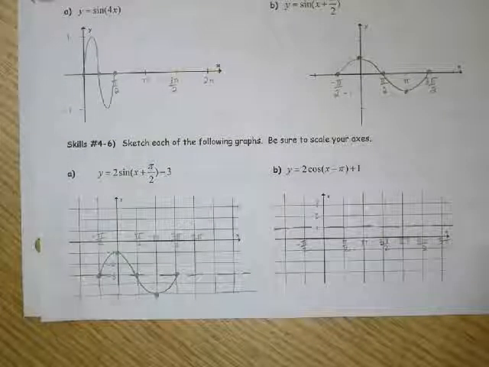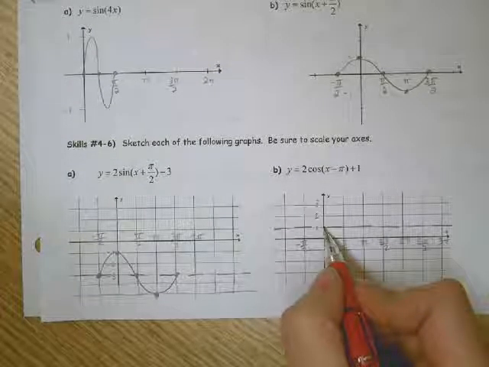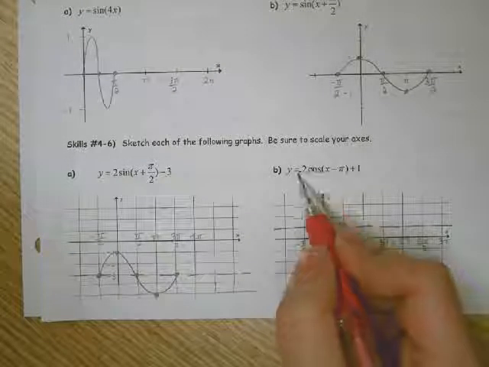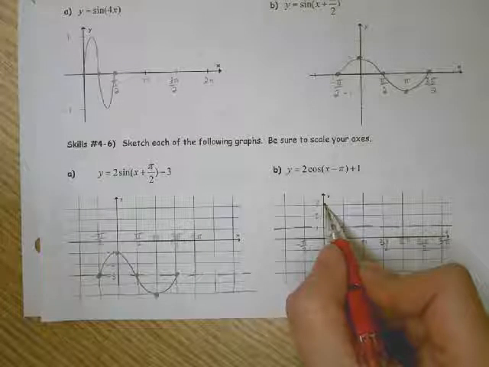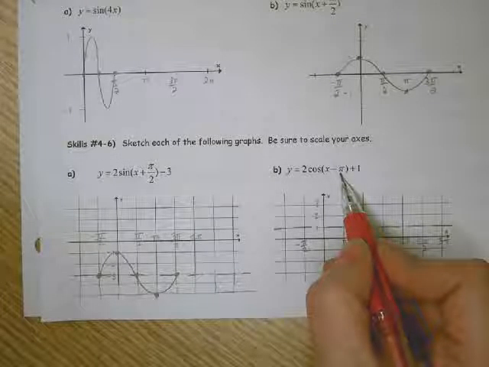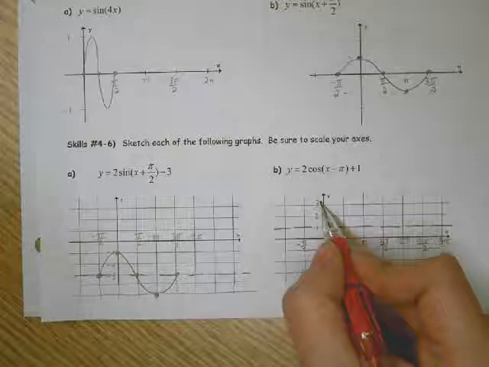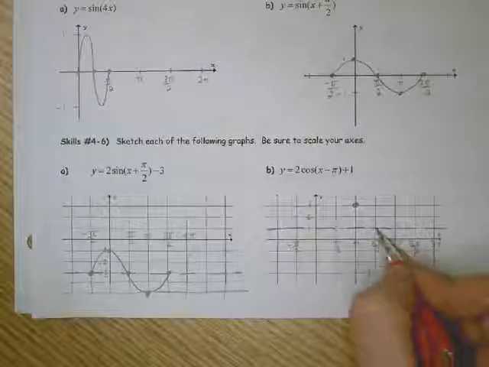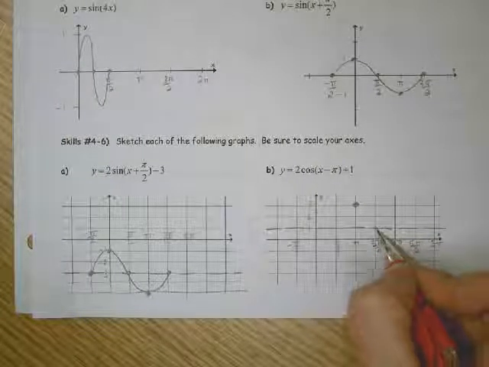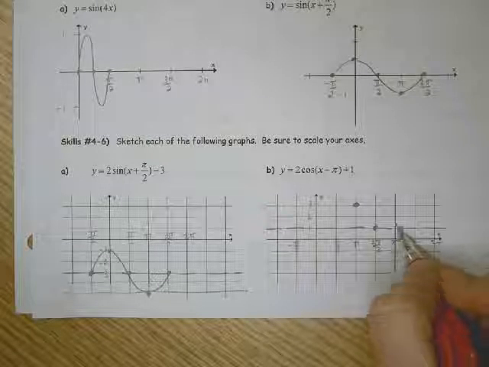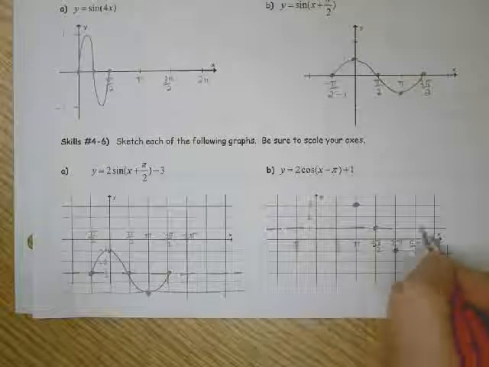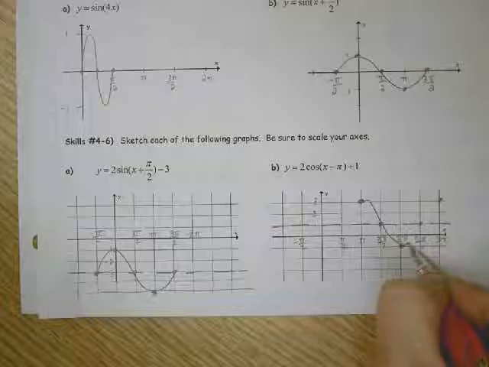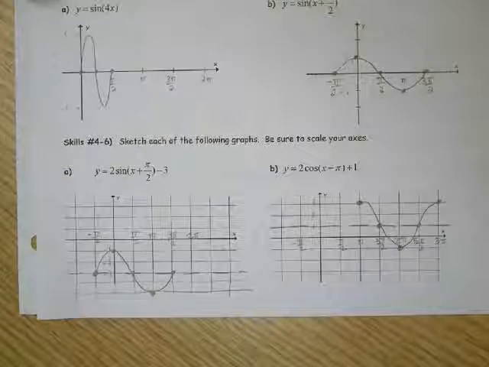Remember that the cosine graph starts above your midline in terms of the amplitude. So where I would normally start 1 above my midline, because my amplitude is 2, I need to start 2 above my midline. Because I'm moving that right pi, I'm going to start 2 above my midline and over at pi. That's going to be my starting point. The cosine graph starts up, goes to your midline, goes down the same amount as your amplitude. So again, going down 2, back up to your midline, and then back up. So that is my not very curvy cosine graph.